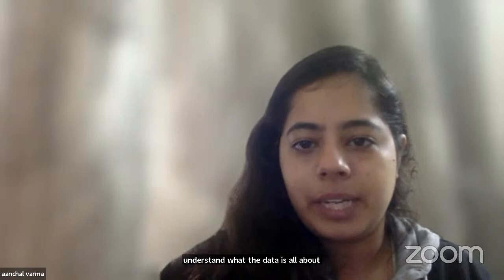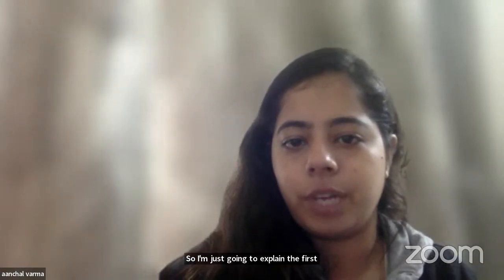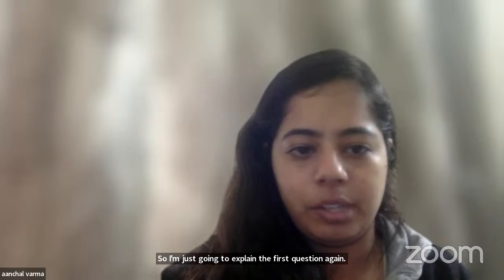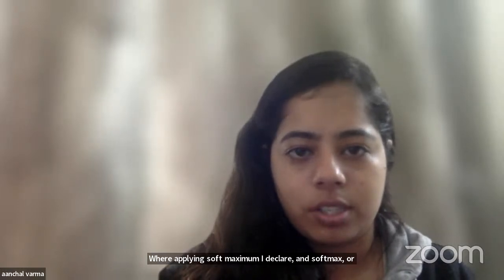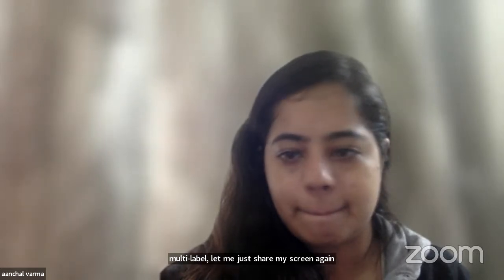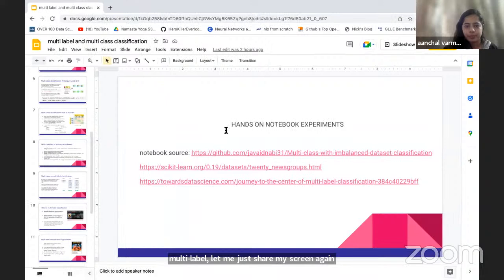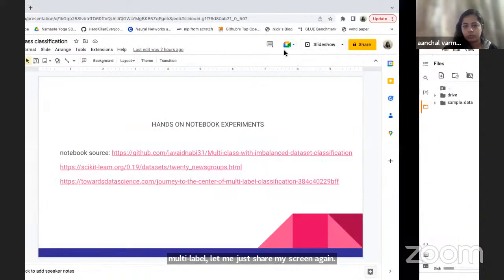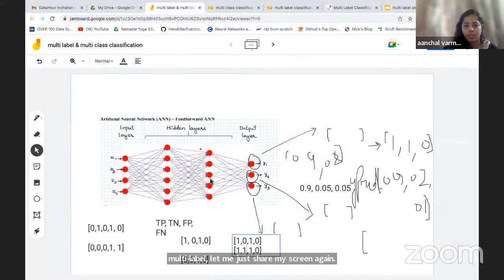So I'm just going to explain the first question again, about applying softmax for multi-class and sigmoid for multi-label. Let me just share my screen again. Okay. So what I was trying to explain was that, let's say we have these three classes in the form of an output. If our goal is to do a multi-class classification, we are going to have a softmax activation on top of it.